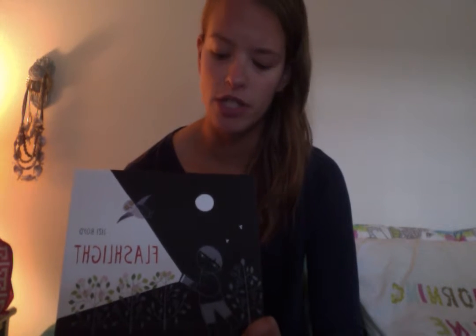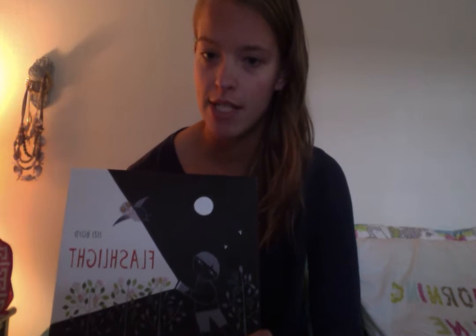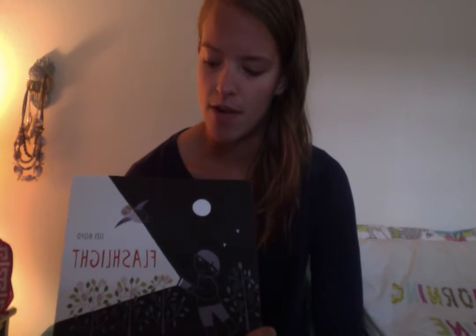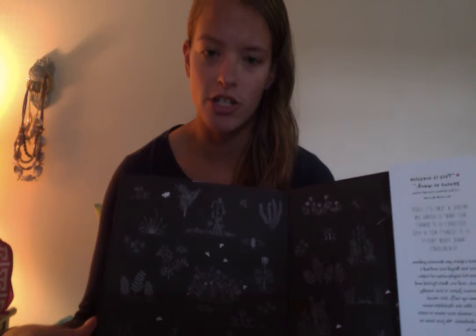I also would use this book with a population that's familiar with wooded environments and the animals that you would see in here, so that they would be able to make connections with that part of the story. I really like the setting, which takes place in the woods. This is our character, this little boy who is camping. So the story takes place in the woods, and he has his flashlight.